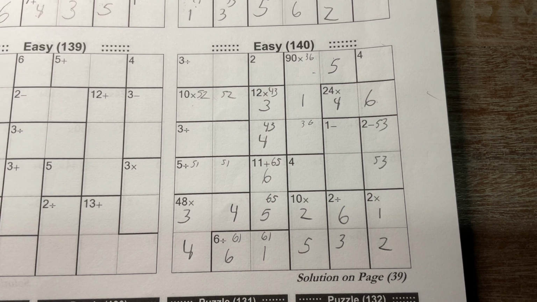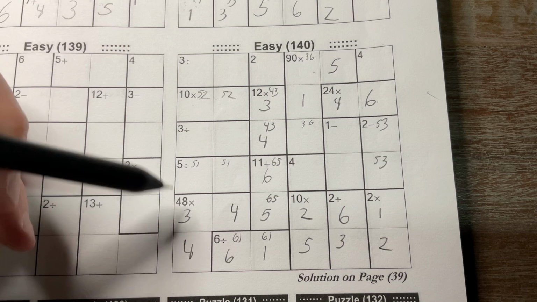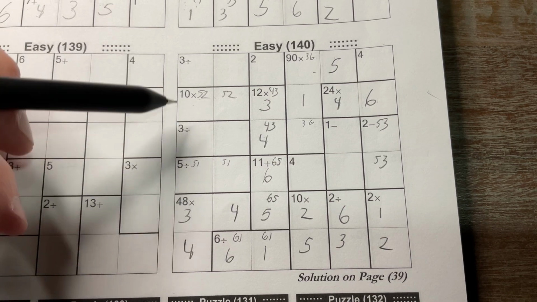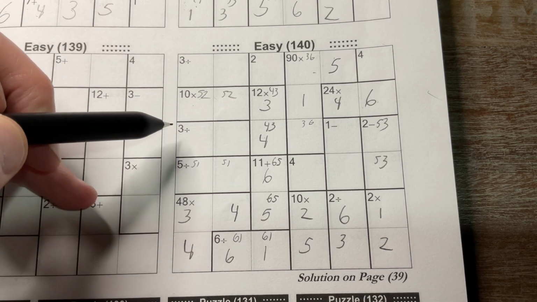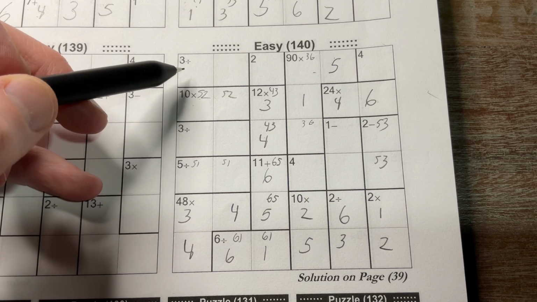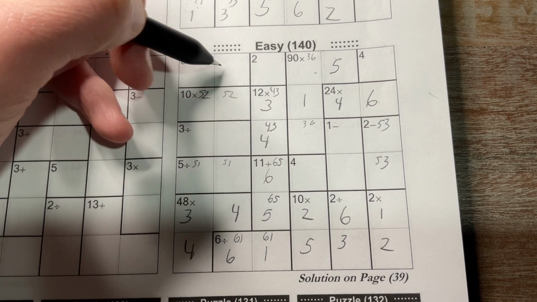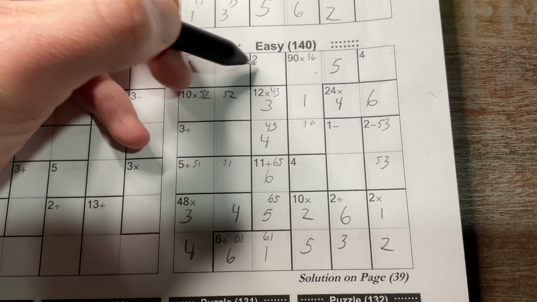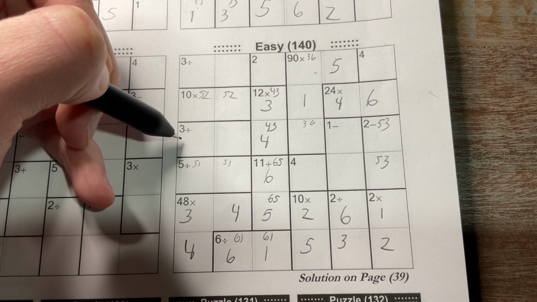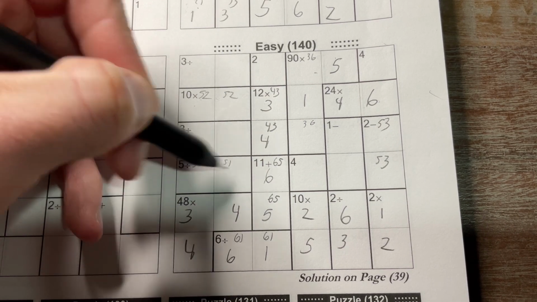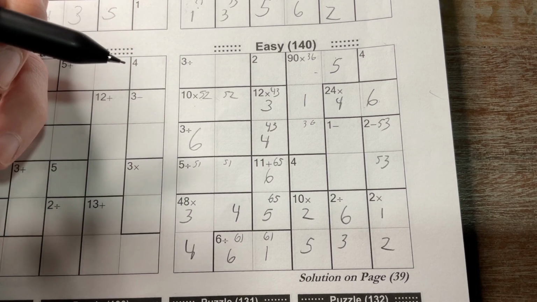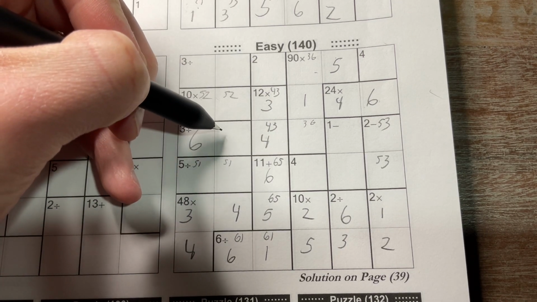Okay, let's see what else. Let's try to do something here. This looks like I could work something here. I need to put a 6. This cannot be 6 because 6 and 2 would make 3. 6 divided by 2 is 3, but a 2 is already here. This 6 can't go here because this is 5 and 1 and that's a 6. So this has to be 6. And then that makes this must be 2.